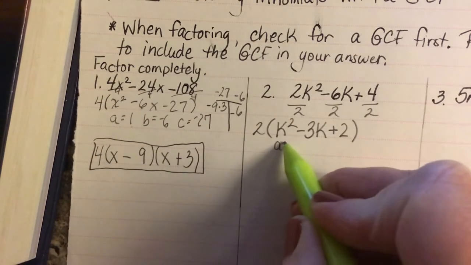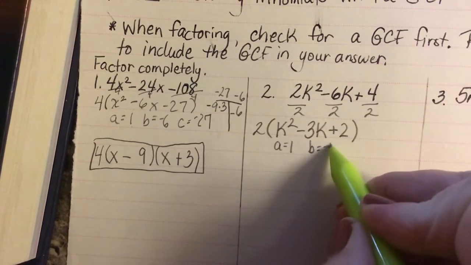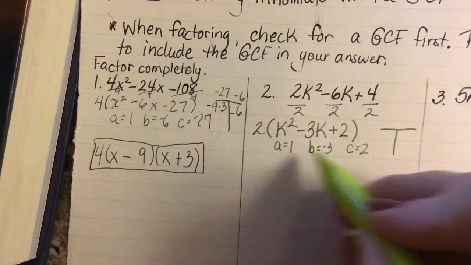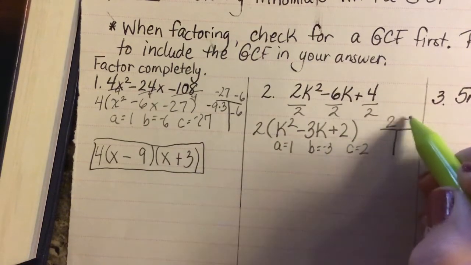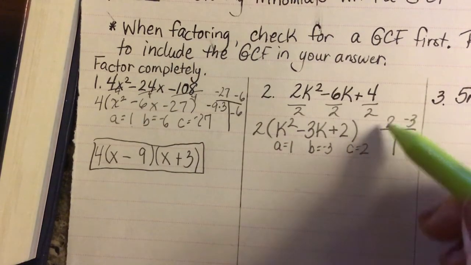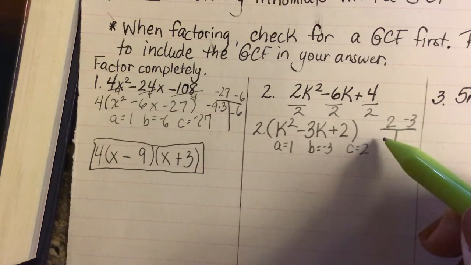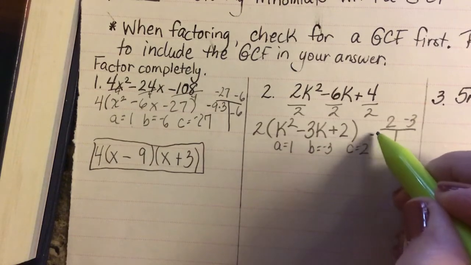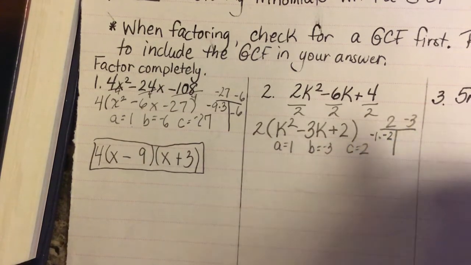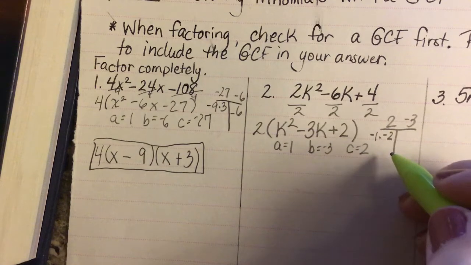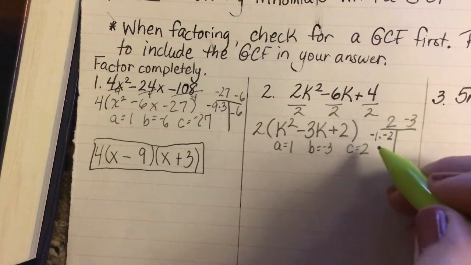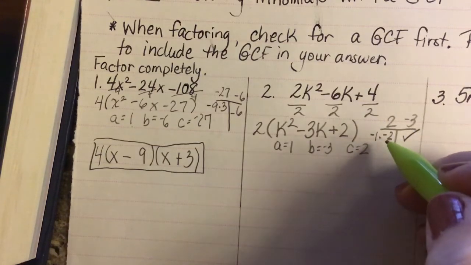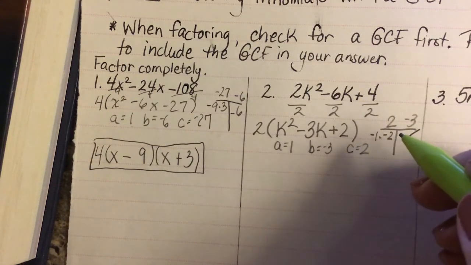Now I know a is 1, b is negative 3, and c is 2. A times c, sum of b. Okay, so I want to multiply and get a positive product, add and get a negative sum. That means both of my terms will be negative. Negative 1 times negative 2 is positive 2. Negative 1 plus negative 2 is negative 3. Those are my two factors that are going to work.